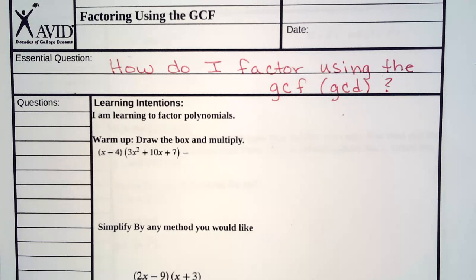Hello class, today we are looking at factoring using the GCF. So the essential question is, how do I factor using the GCF? You might also see it as the GCD, greatest common divisor, or greatest common factor. Learning intention: I am learning to factor polynomials.